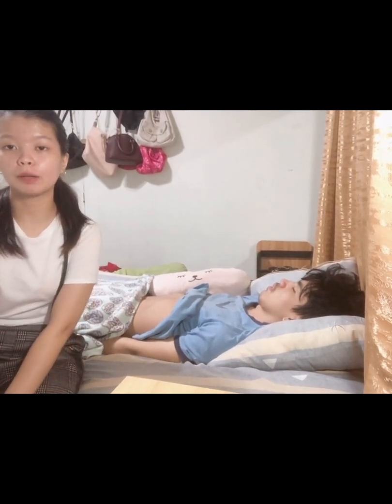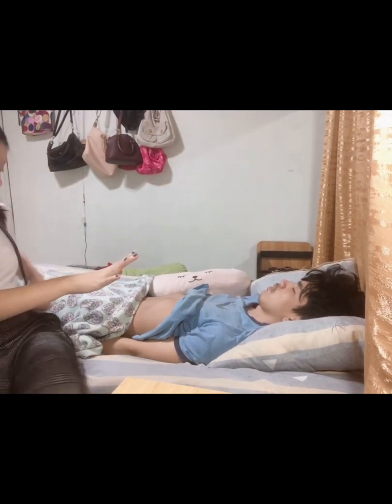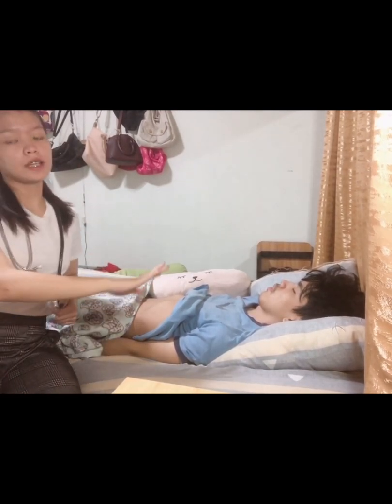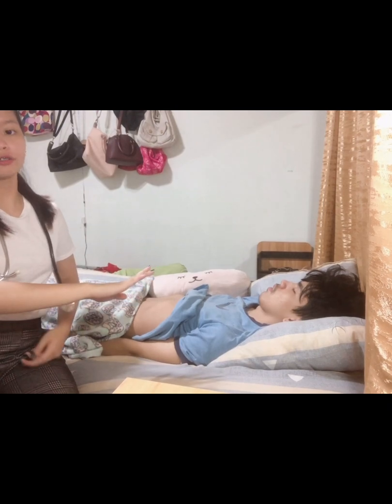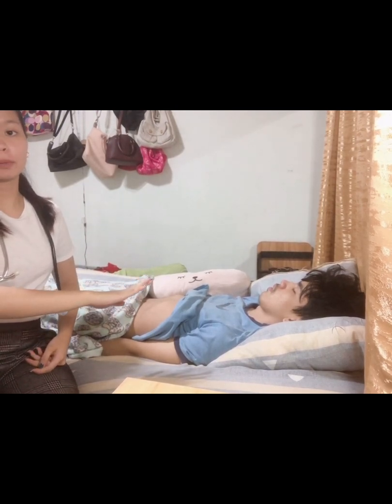The next step that we're going to percuss is the blunt percussion of the liver. So the step that we're going to do is place the left hand fist against the lower right anterior rib cage. Use the ulnar side of your fist and strike the left hand, and note for any tenderness upon percussion.